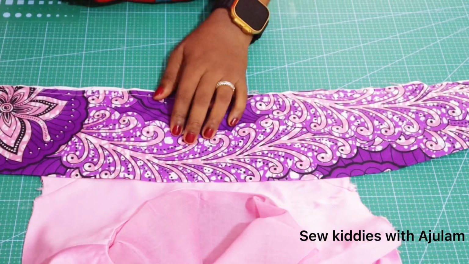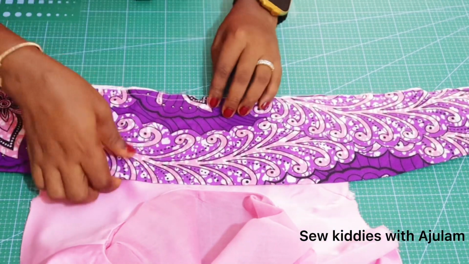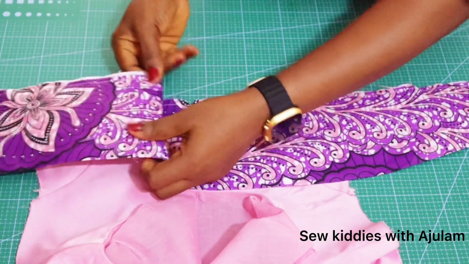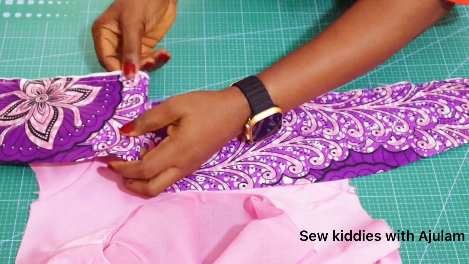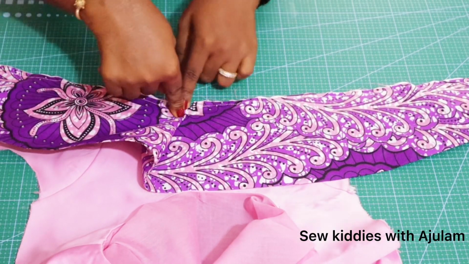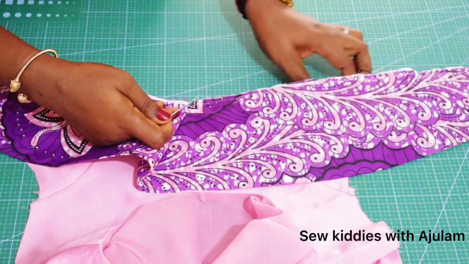I hope you can see what I'm doing. Then you can decide how to start, whether to start exactly on the midpoint or by the side. So I'll just start by the side like this and keep folding like a pleat. Okay, and then you can use your pin to hold it there before pinning the second one.